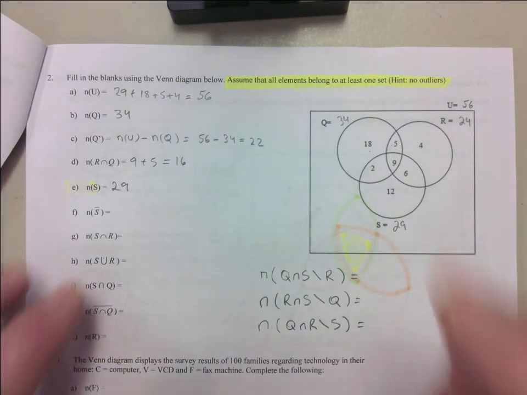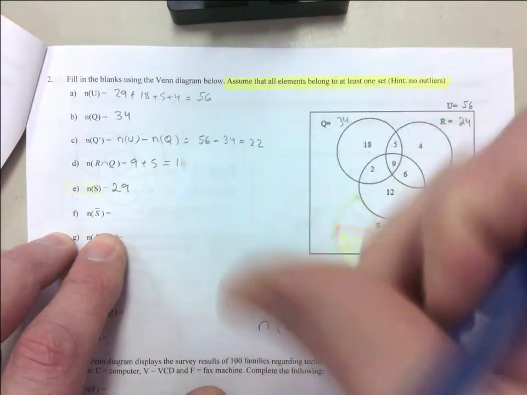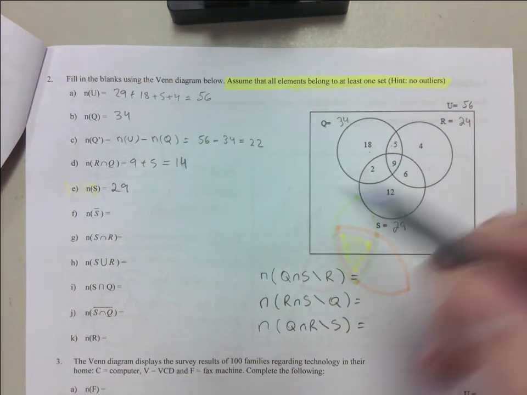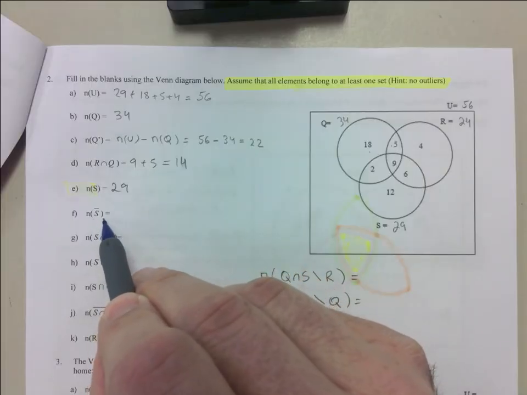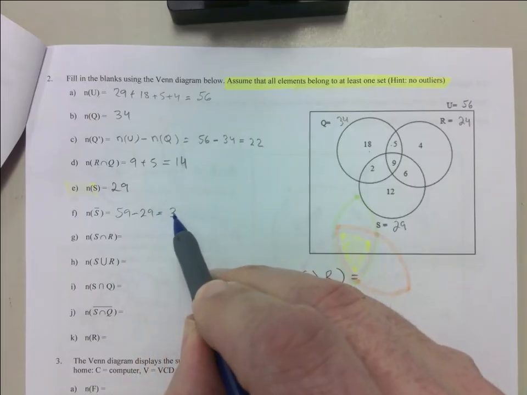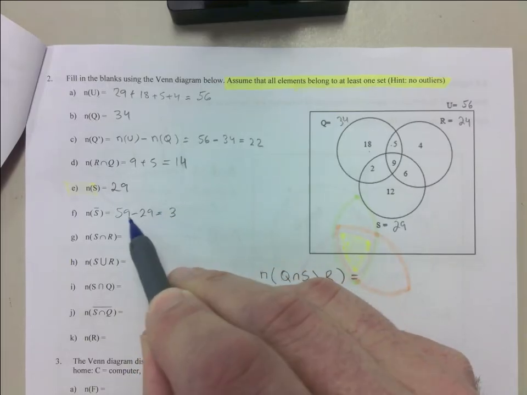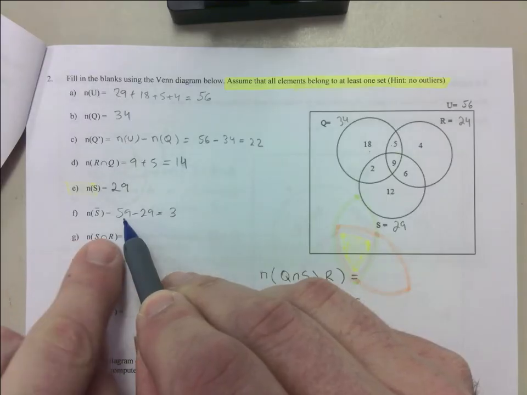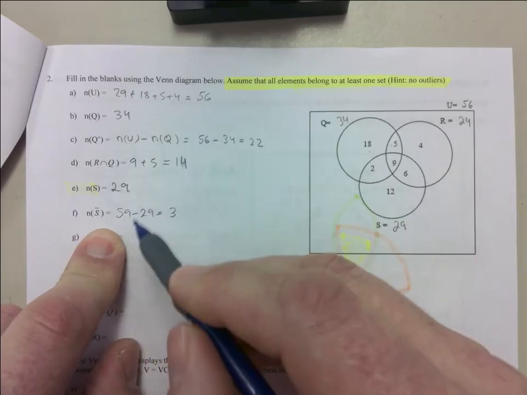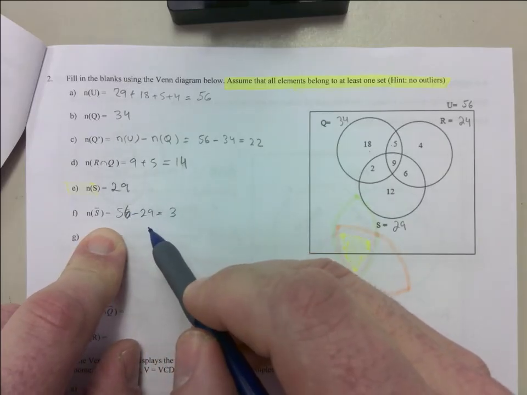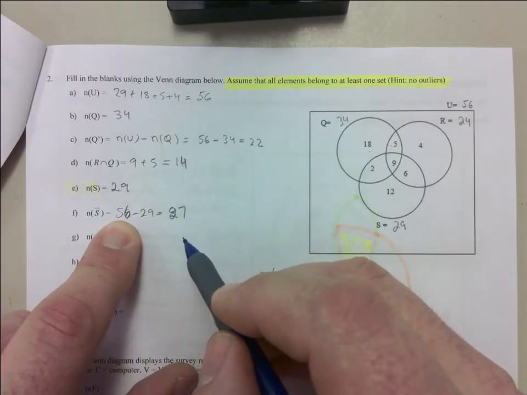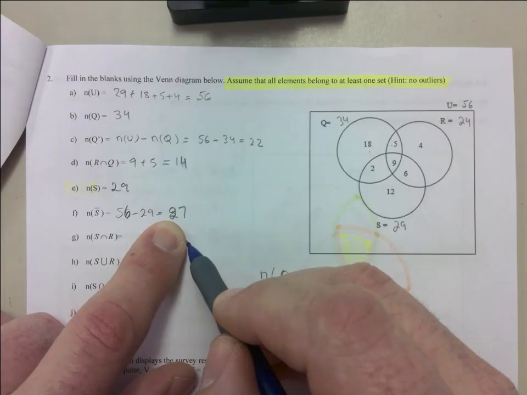I have 14. I actually do. I just looked at the wrong one. Yeah, just make up your excuses, right? We've heard it. 56, yeah, sorry. 56 minus 29. I just have to learn to read, right? 56 minus 29, that's 27, correct?